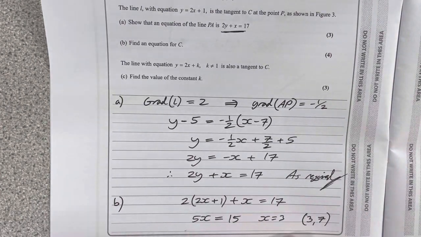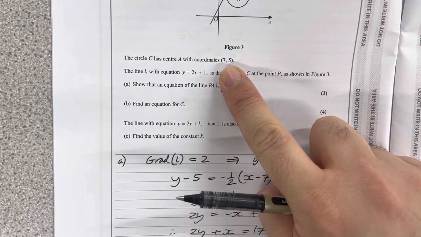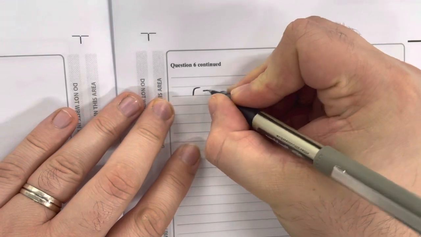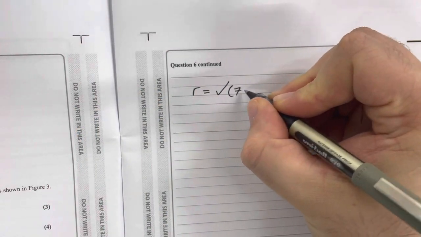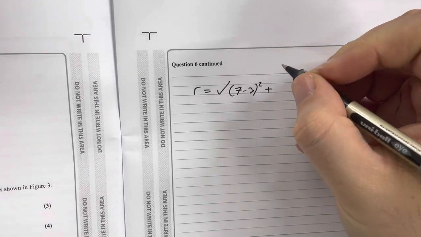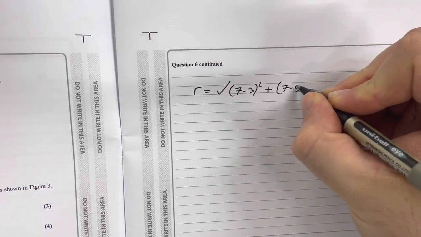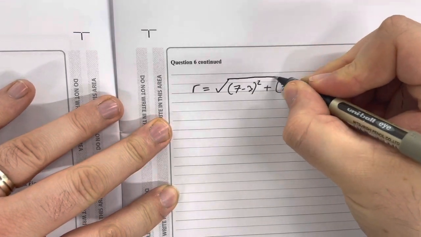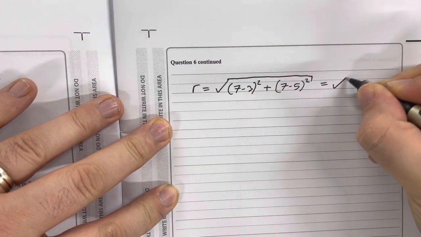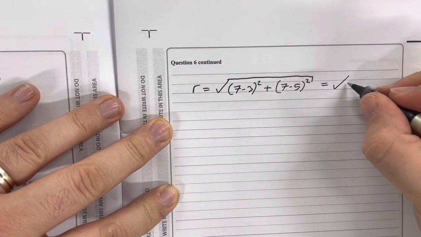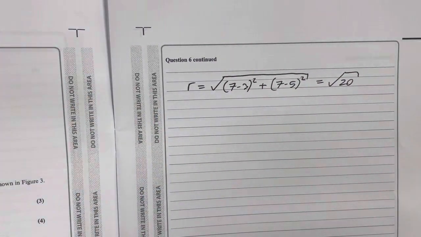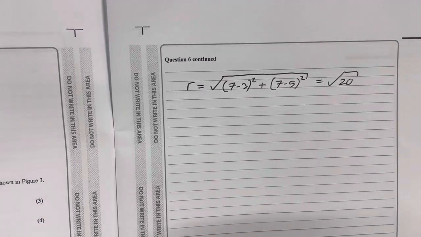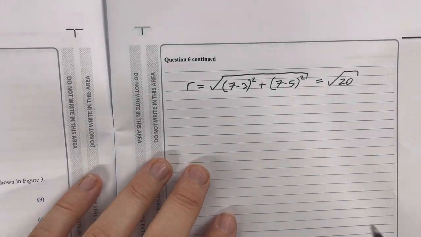I can use that in conjunction with the coordinate of A, which is given in the question, to calculate the radius. So the radius then is going to be equal to the square root of the difference in the x values, which is 7 minus 3 squared, plus the difference in the y values, which is 7 minus 5 squared. It doesn't matter which order you do it in because you're squaring them. So that's 16 plus 4 is root 20, which you should then really write as 2 root 5, but we're not going to do that because we want the square of it.